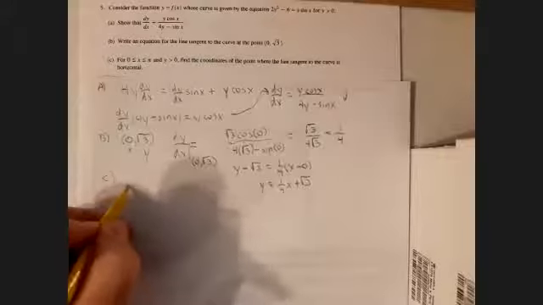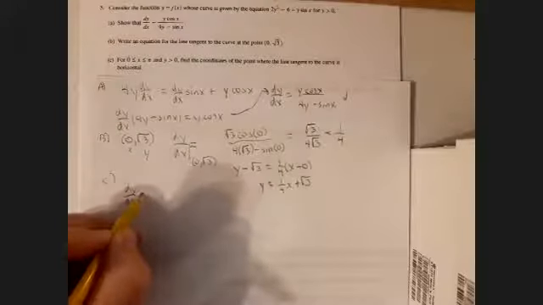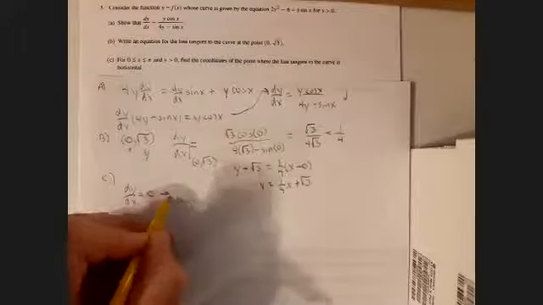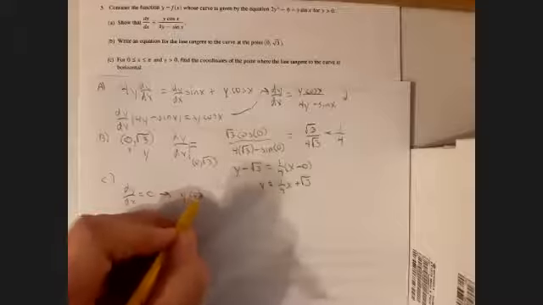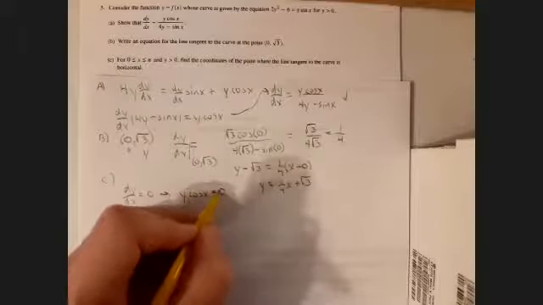For part C, it says for 0 to pi and y greater than 0. So that's important. First time I went through this one, I didn't catch that 0 to pi, and I goofed up. Find the coordinates at the point where the tangent line of the curve is horizontal. So it's going to be horizontal when dy dx equals 0, and that's equivalent to solving y cosine x equals 0.